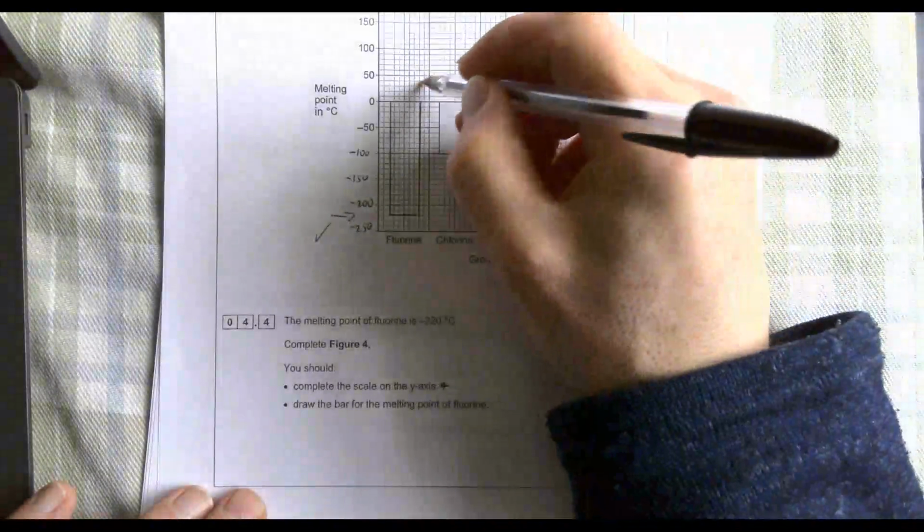The melting point, though, the trend is they have higher melting points as they go down the group, and that matches the graph, doesn't it? Melting points increase that way on the graph you've just seen. So what's going on there? Let's just think about this for a second. Let's spend a little moment on this one.